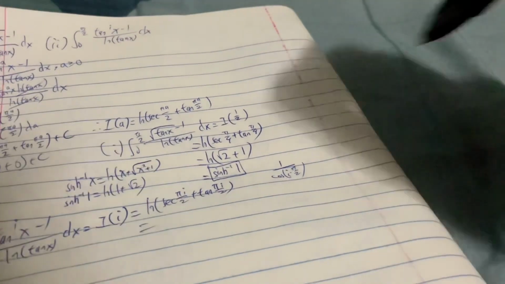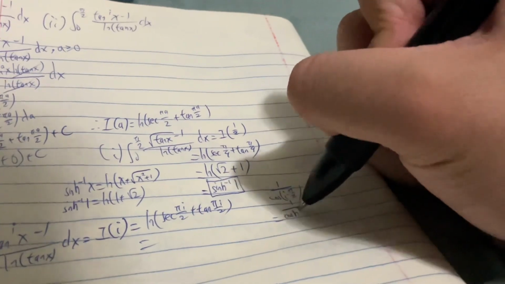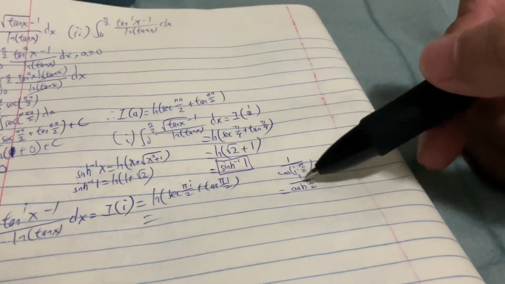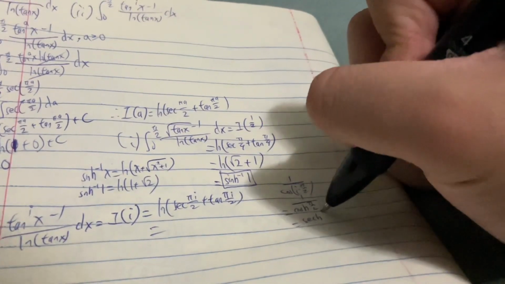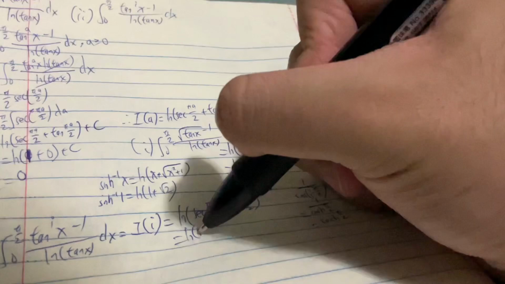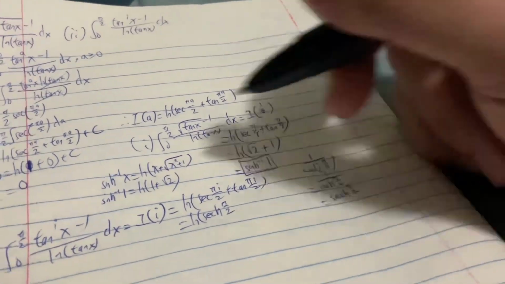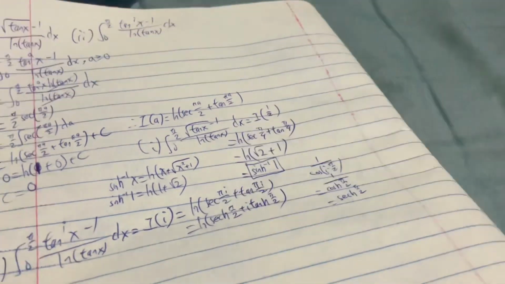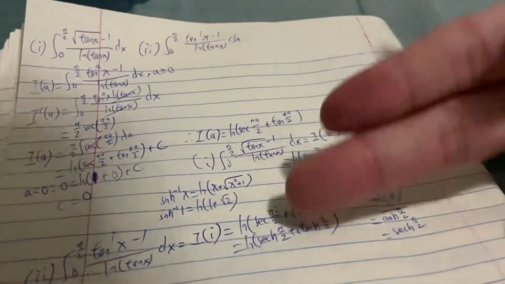Cosine of i times something is just cosh. Remember this formula: cosine of i times something is cosh of that something, which is cosh pi over 2. So 1 over cosh pi over 2 is secant pi over 2. And then tangent of i times something will give you i times tanh of pi over 2. Yes. And here we can simplify this even more.